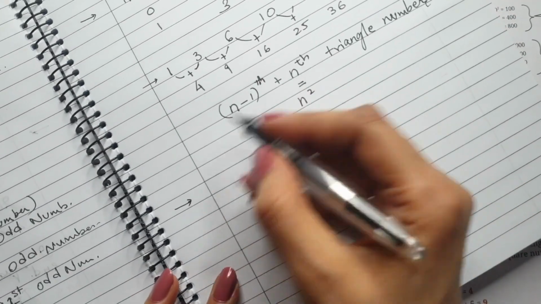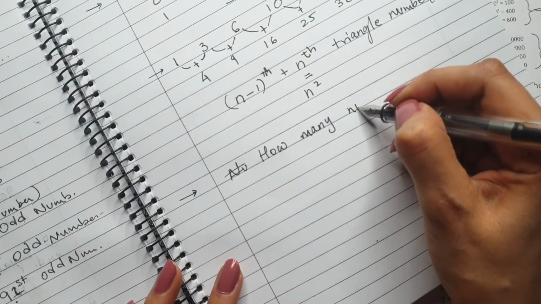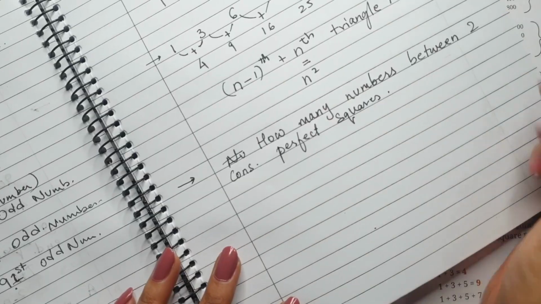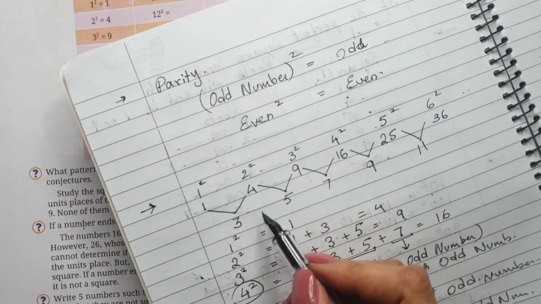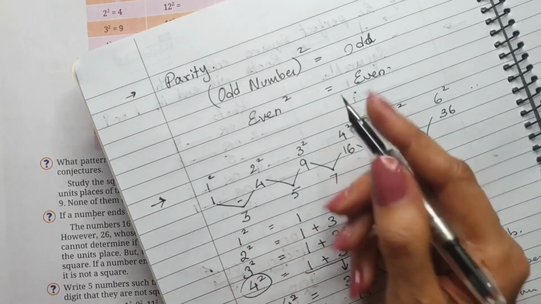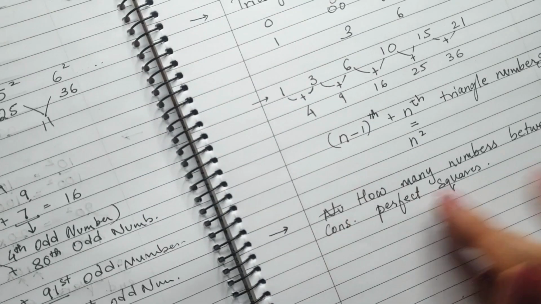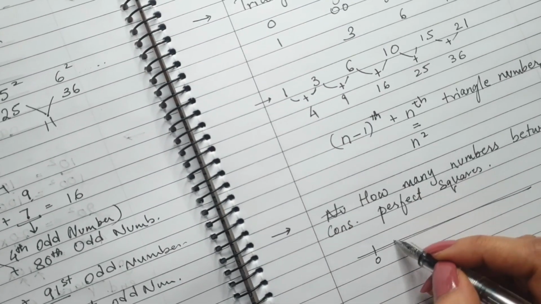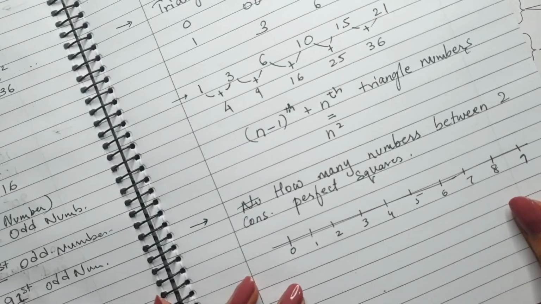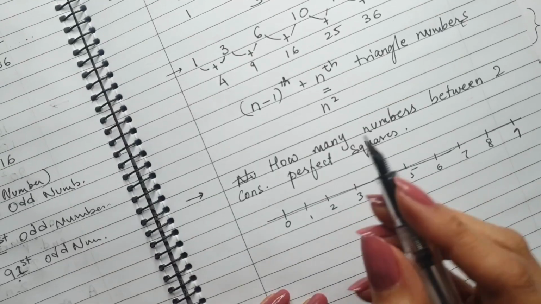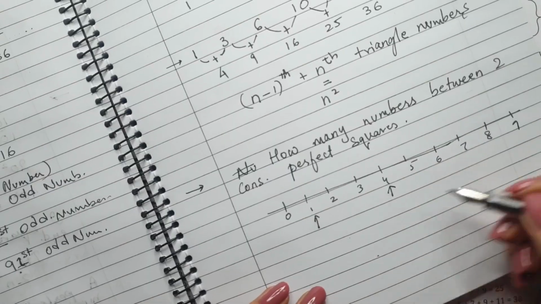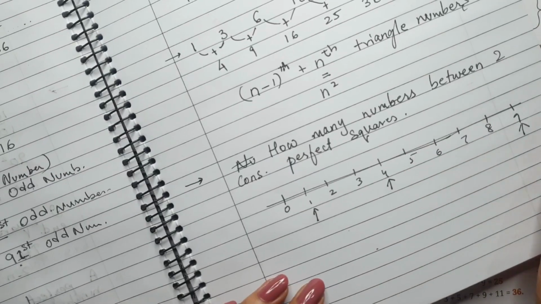Now the next pattern is how many numbers lie between two consecutive perfect squares. Now in this, what we had done, 4 minus 1, so this was 3, right? This included 4, right? So on a number line, let's say I write 0, 1, 2, 3, 4. What are the perfect squares over here? We have 1, 4 and 9, right?